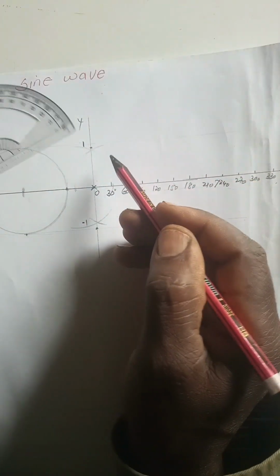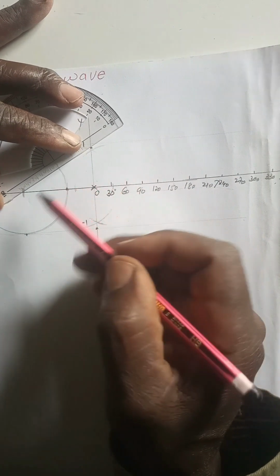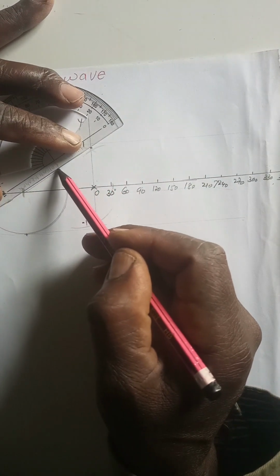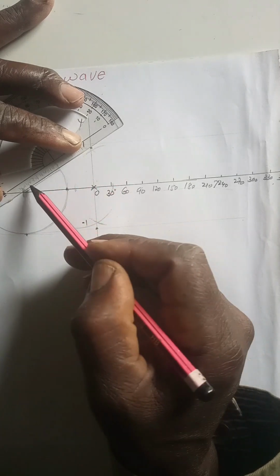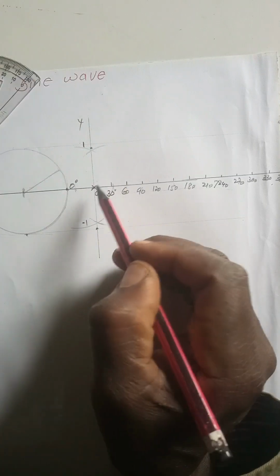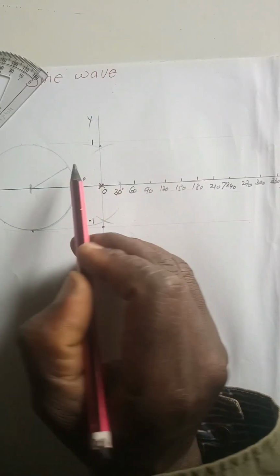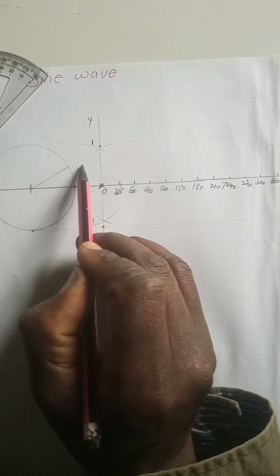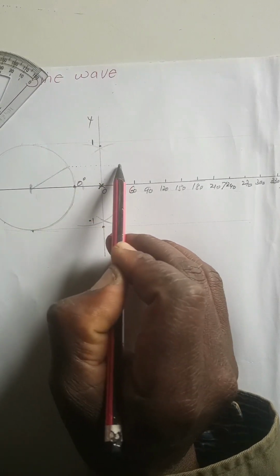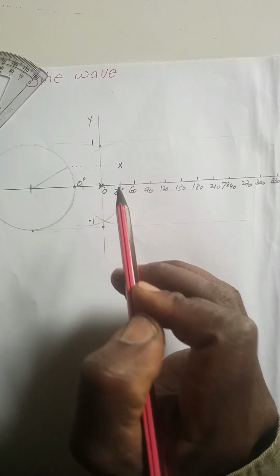So we draw it there like that. This is our angle of 30 degrees. So 0 degrees is at this point. So 30 degrees here. We move this point from there like that, and then they coincide here with 30 degrees. We mark a point there.